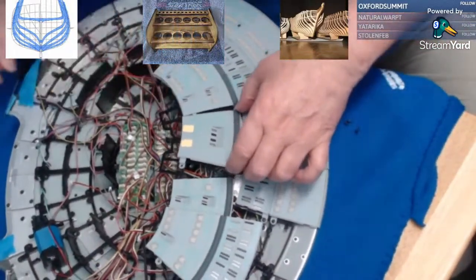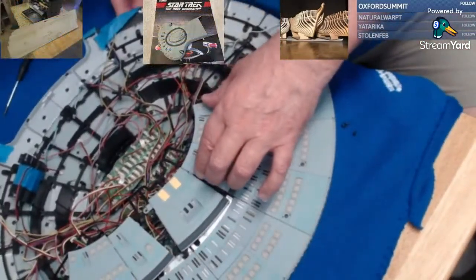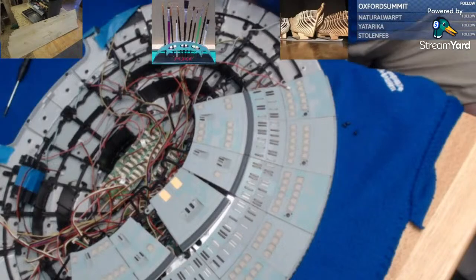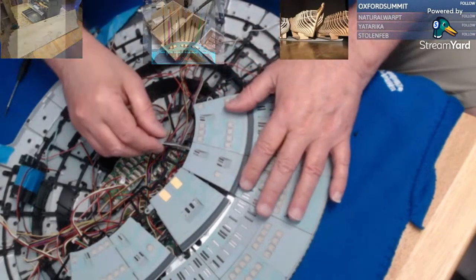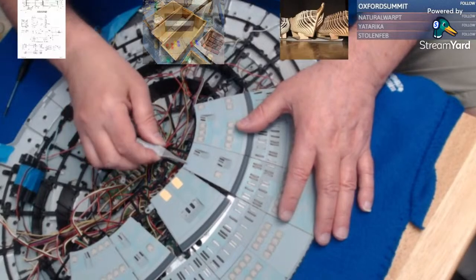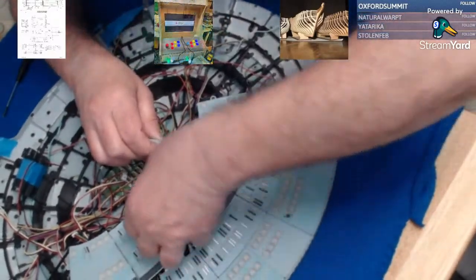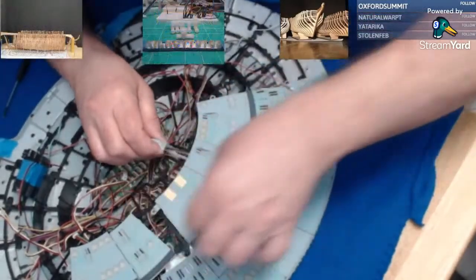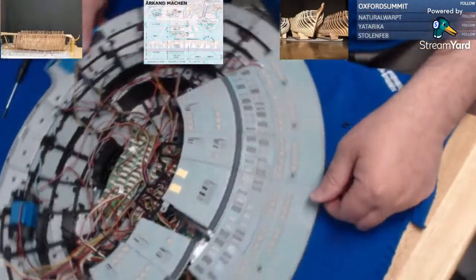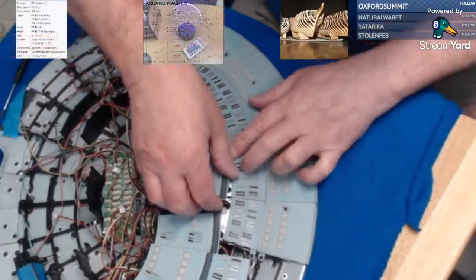Well, no, it's the offset panel. See, it aligns great there, but then fails to snap in down here.